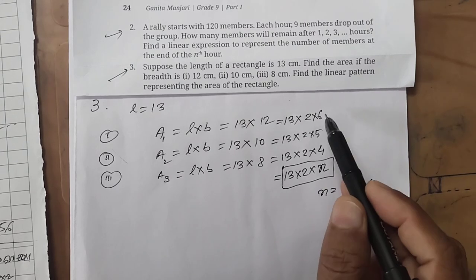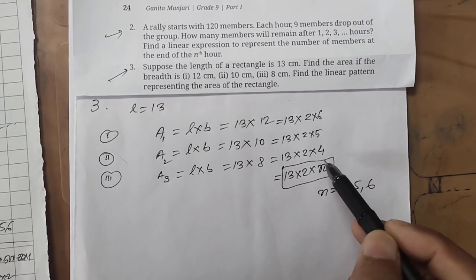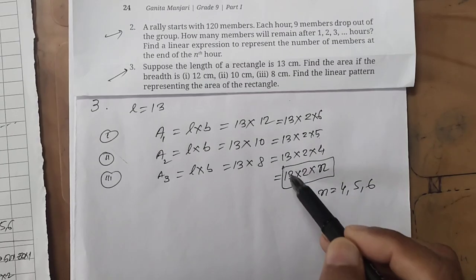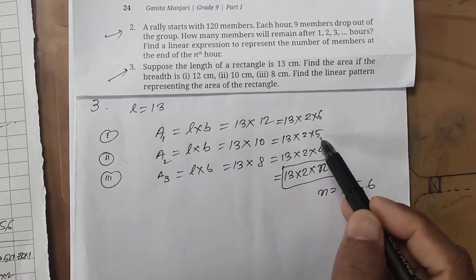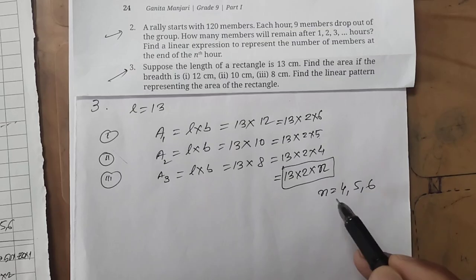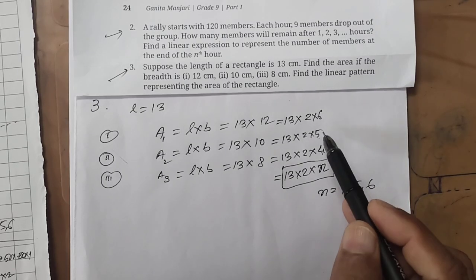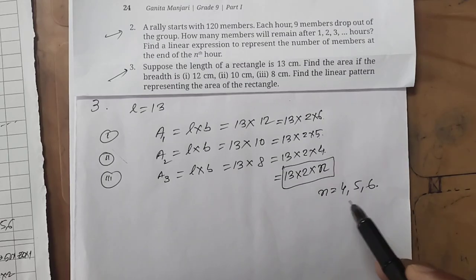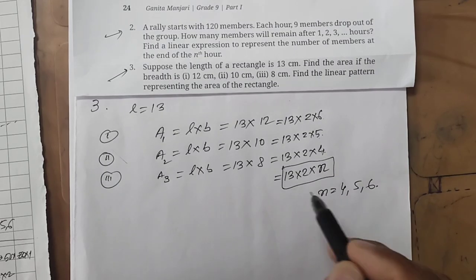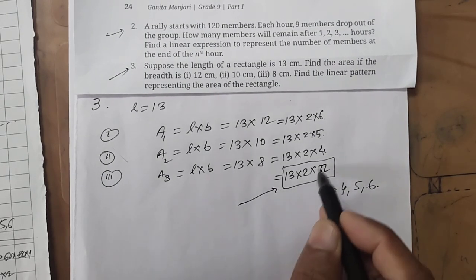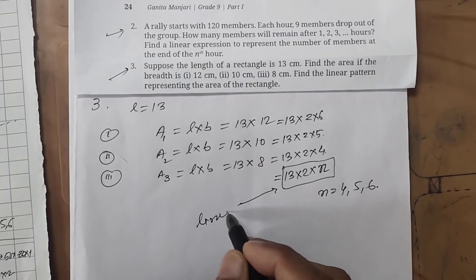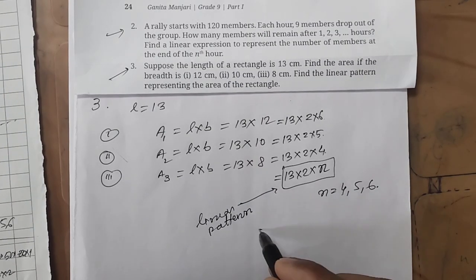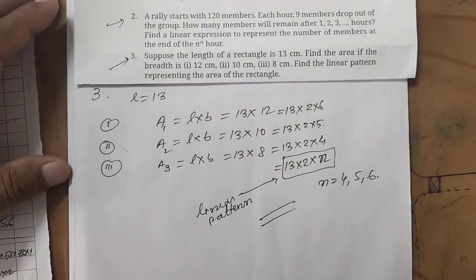You see, the changing number we represent by n. Remember here 4, 5 and 6, that is n. So 13 is fixed, 2 is fixed, and this number is changing, which we represent by n. And here n can take only these three values, 4, 5 and 6, and this is the linear pattern. This is called a linear pattern in terms of variable n. Okay, so this is the solution for question number 3.